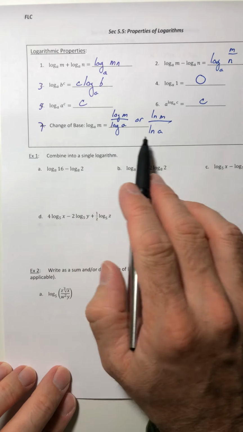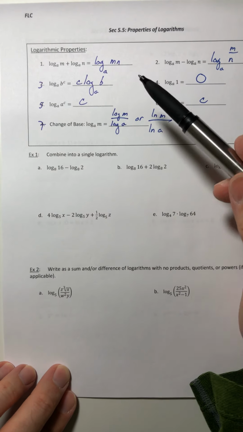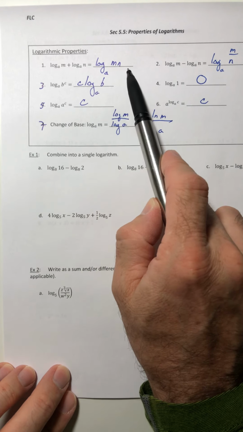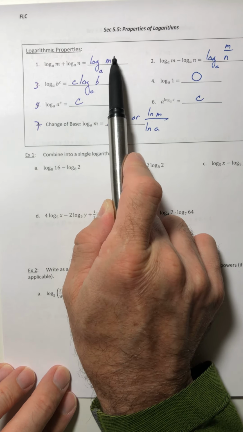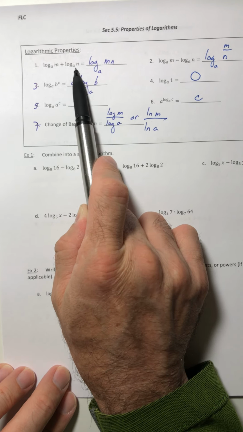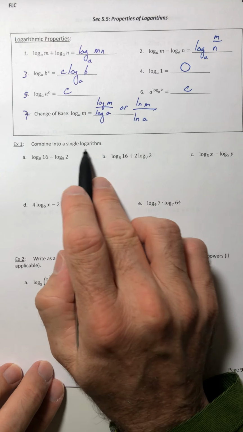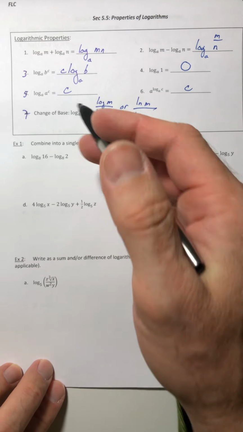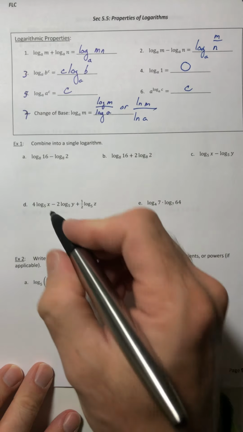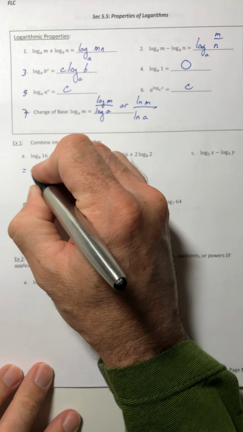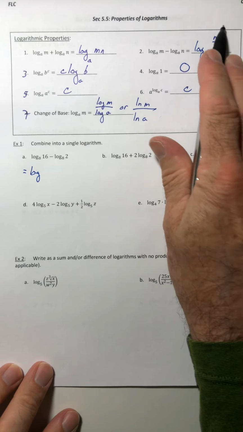Okay, so example 1. So we're going to get practice with these properties here. And before I forget, the thing about the properties is that they work forwards and backwards. So you can take this, turn it into multiplication, or you can take the multiplication and split it into addition. So these we're going to combine into a single logarithm. So it's like we have this expression, we're trying to get to that one. So we're just going to follow the properties along.